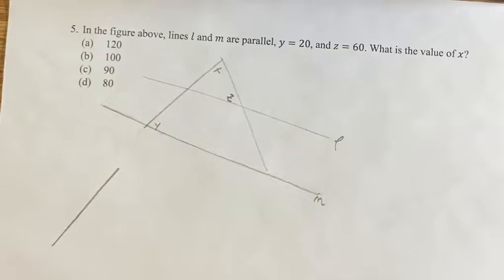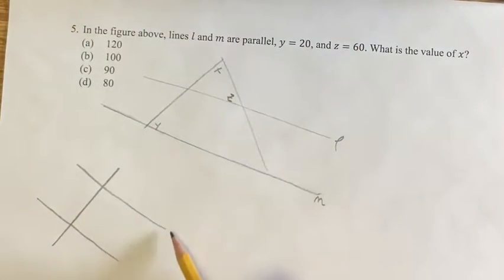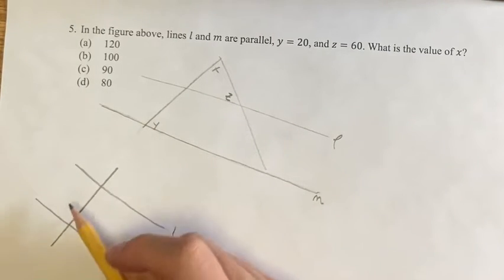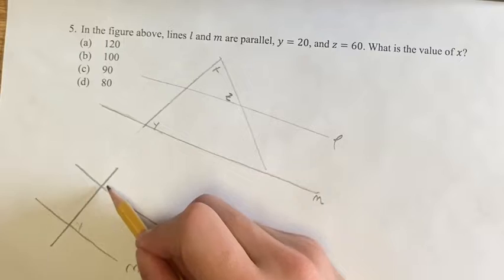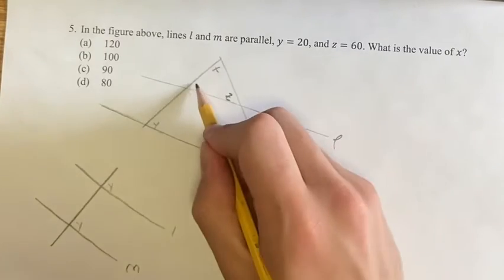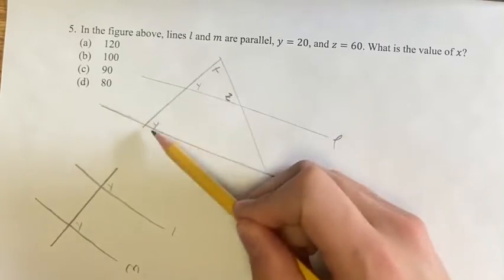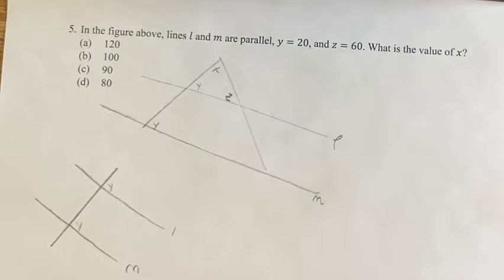Let's just draw it on its own right here. And there's two parallel lines going through it, L and M. And M with this line makes the angle Y. And since M and L are parallel, L also makes the same angle with this line. So this is also equal to Y. So you can write in Y right there. These are what is known as corresponding angles, right? The parallel lines are making the same angle with the same line.